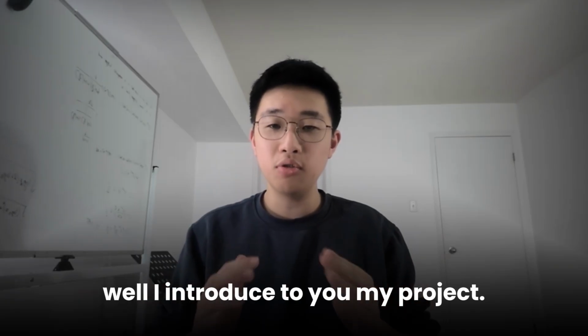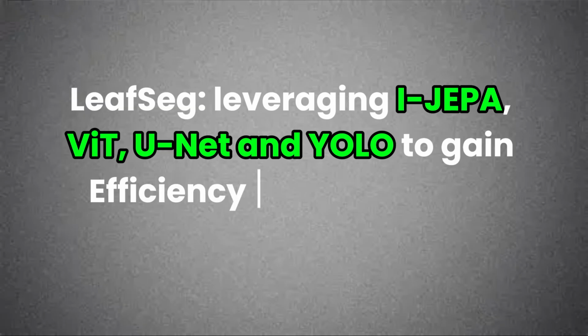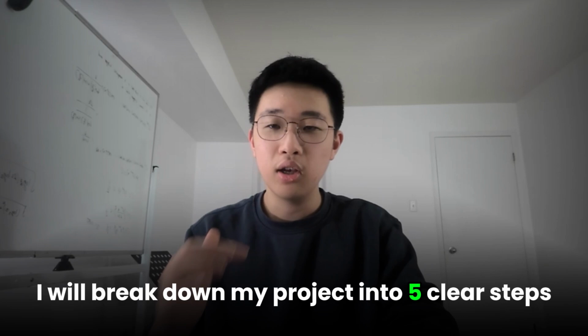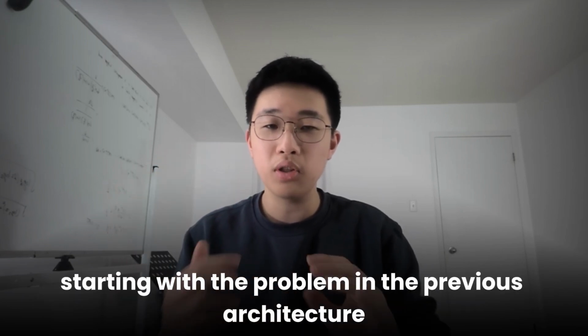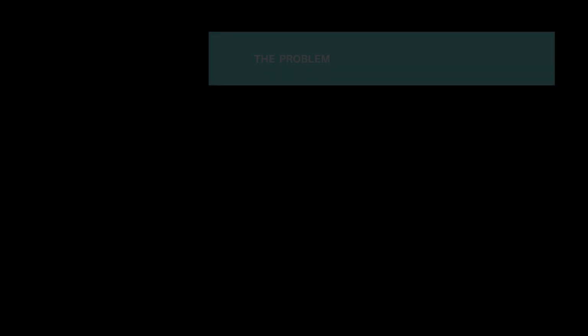Well, I introduce to you my project, LeapSeg, leveraging I-JEPA, ViT, UNet, and YOLO to gain efficiency in leaf disease segmentation. I will break down my project into 5 clear steps, starting with the problem in the previous architecture and ending with the result of my architecture.